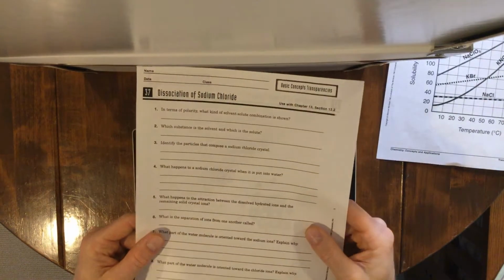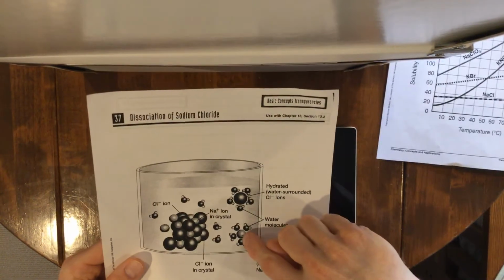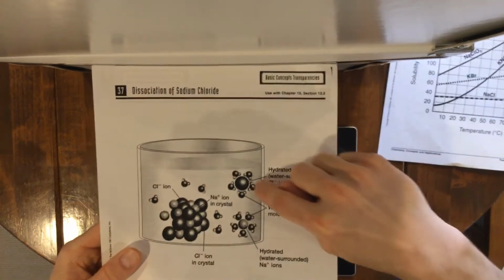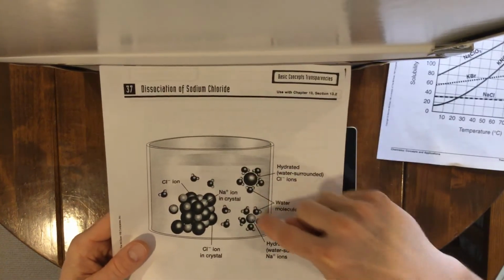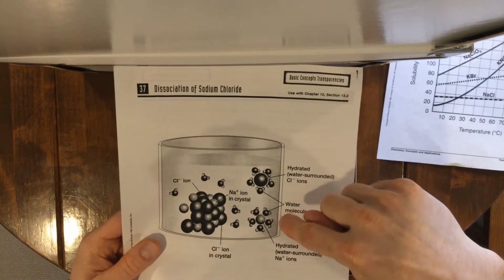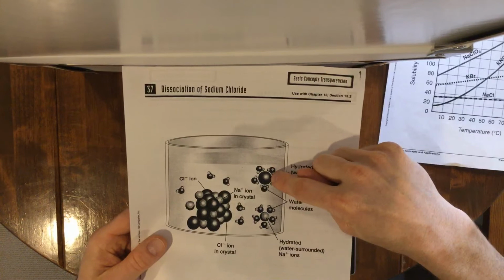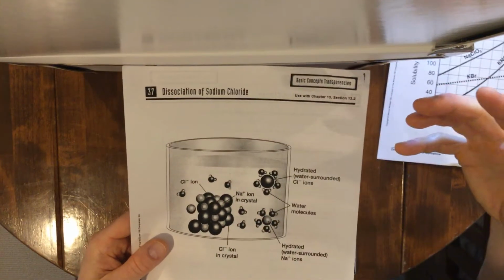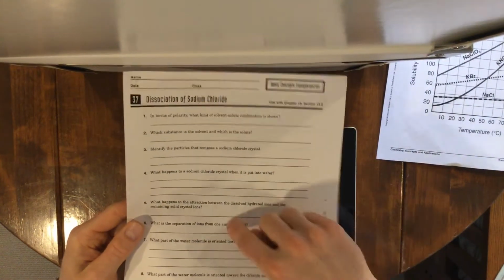bond. What happens to the attraction between dissolved hydrated ions and the remaining solid crystal? So these hydrated ions, Cl- and Na+, are surrounded by the water, and the attraction that this Na+ has for the crystal and this Cl- has for the crystal is weakened, temporarily broken, because now it's more attracted to water. What is separation of ions called?